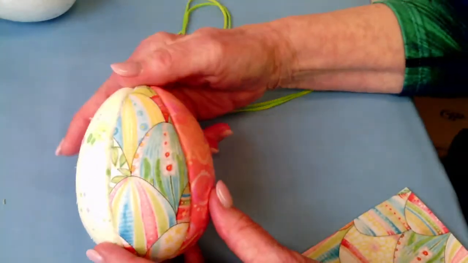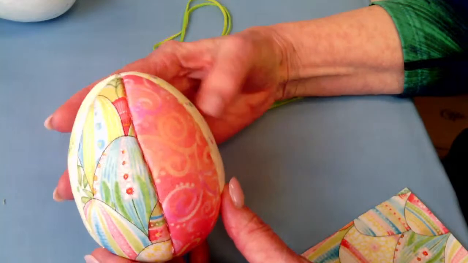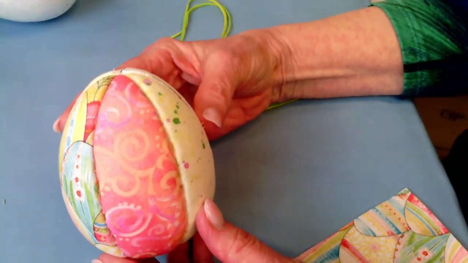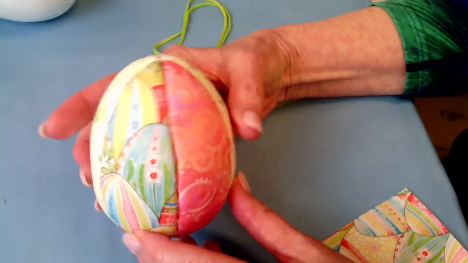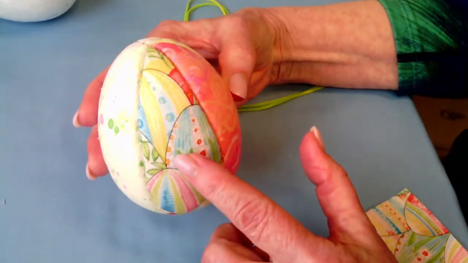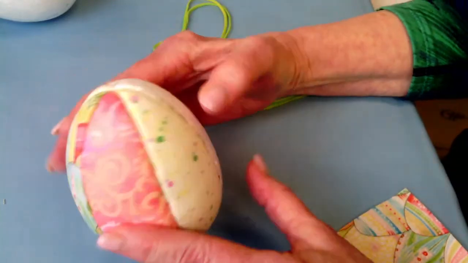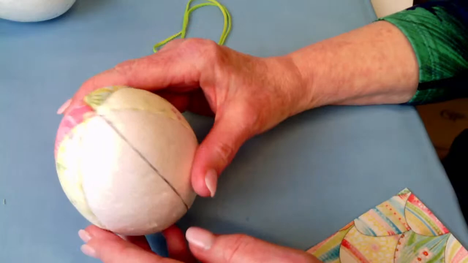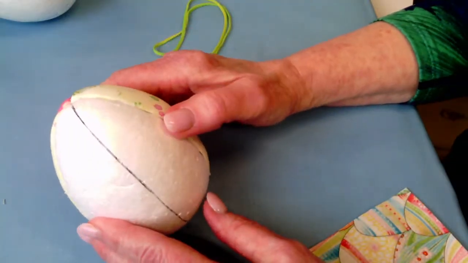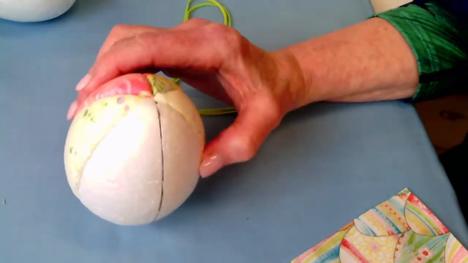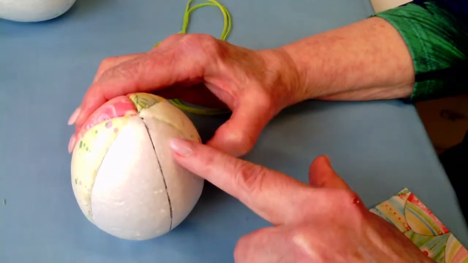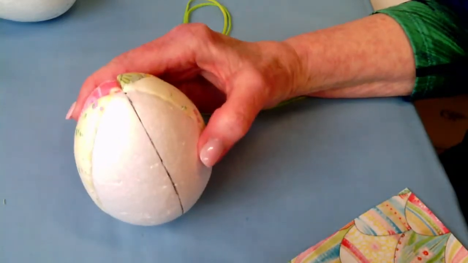So I started this, I didn't think you'd need to see the same process six times. So I did four of these last night where I tucked in the fabric, and I left two to finish up on camera today. So what I'm going to do next, I like to make the fabrics that are the same go opposite of each other.